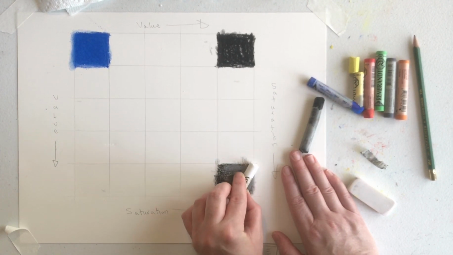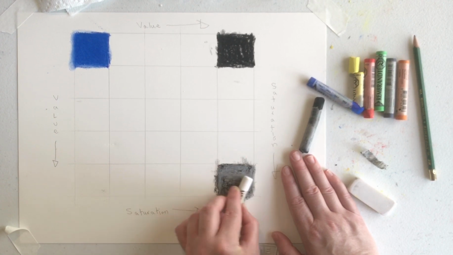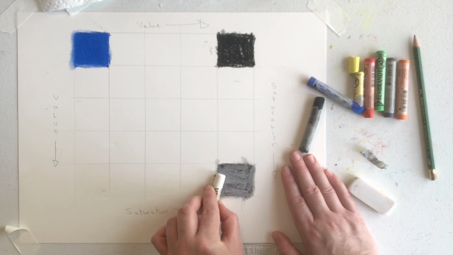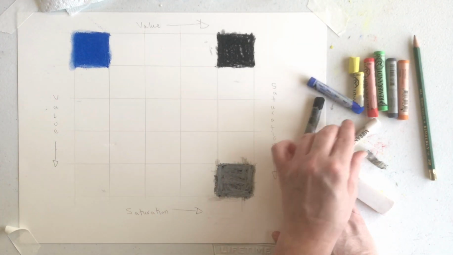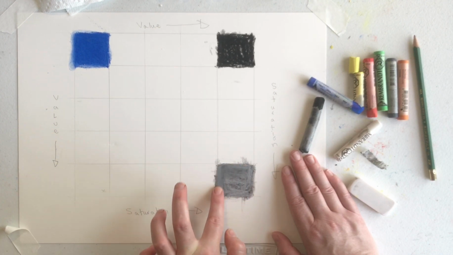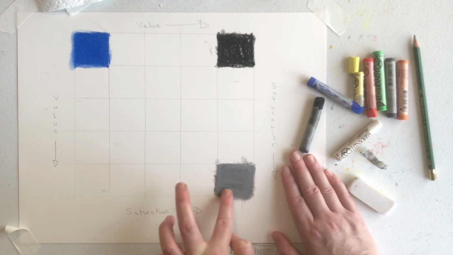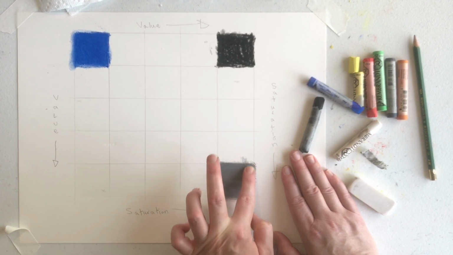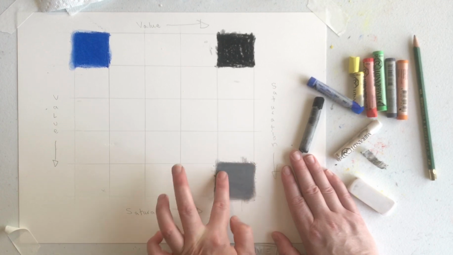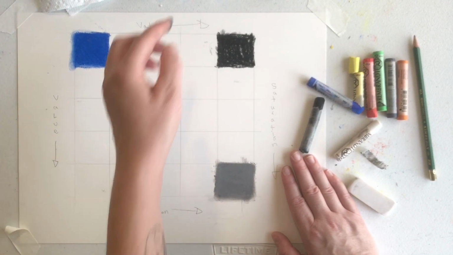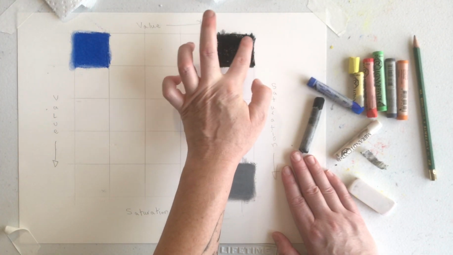You can do the white first or the black first. Okay. Now I'm going to go ahead and blend that black and that white.